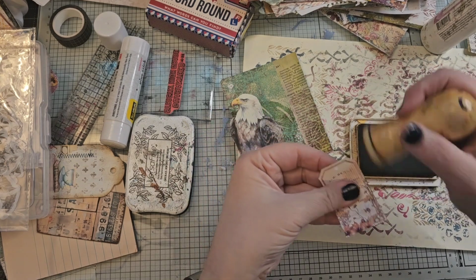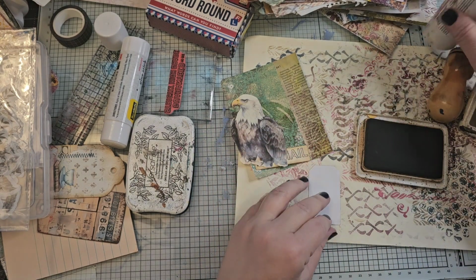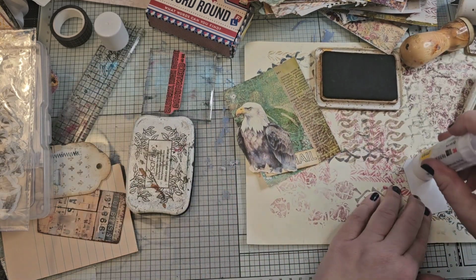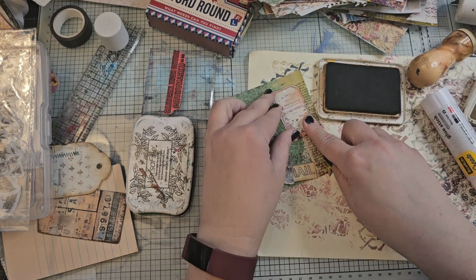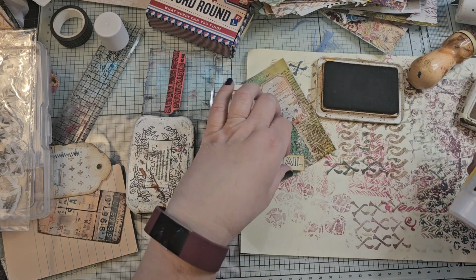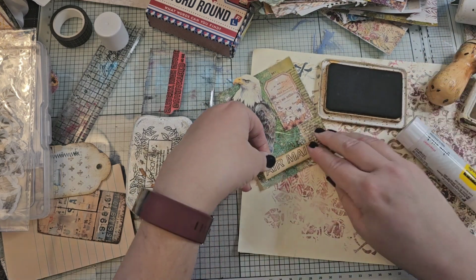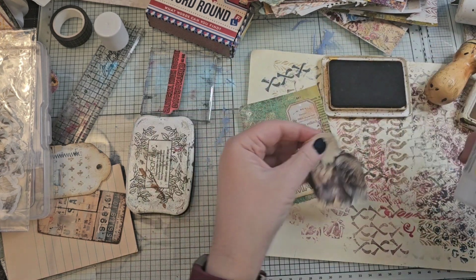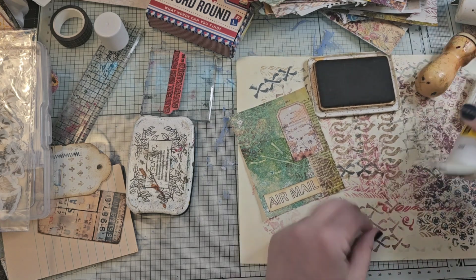Okay, and I'm going to go ahead and do all the parts. I'm going to ink on here and everything so that you can see in real time how long it takes to make a tag. Well, kind of, because I'm mass making tags, and this is just how I do it. I want that number up there to show. And this is already inked. That's just going to go down there. It just kind of balances it a little bit. And glue on my eagle.